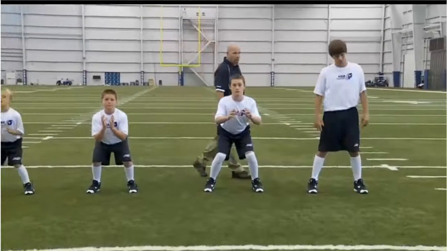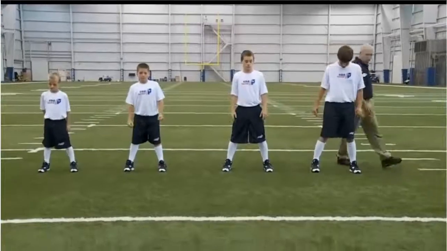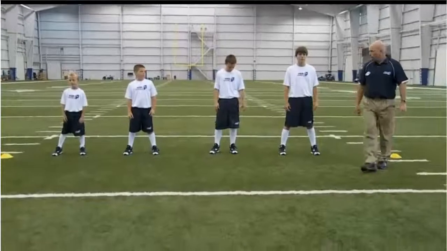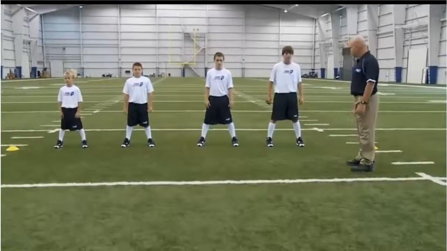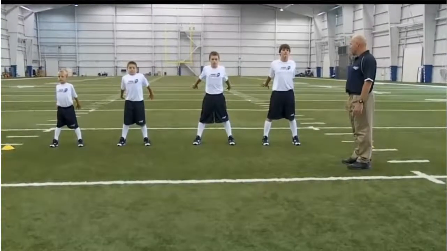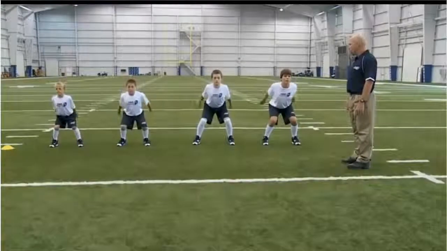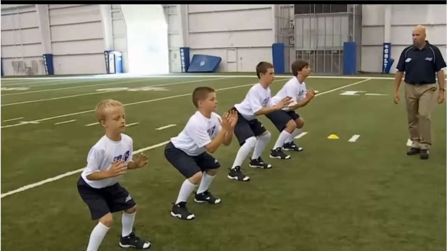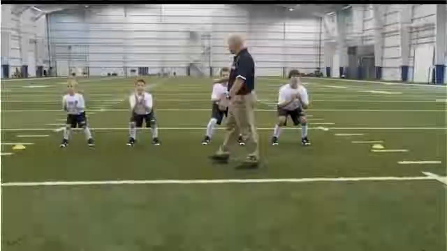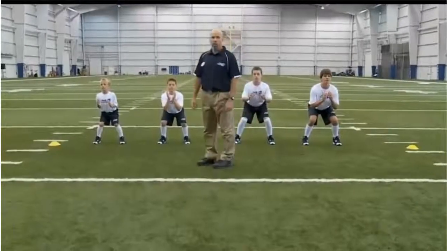We'll go ahead and stand up, relax, and let's put it all together at one time. Here we go. Feet, wings, sink, arms. They should be in a good balanced body position. Again, this is how we're going to begin every drill of everything that we do.